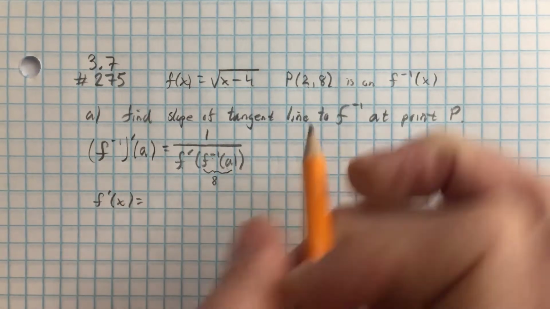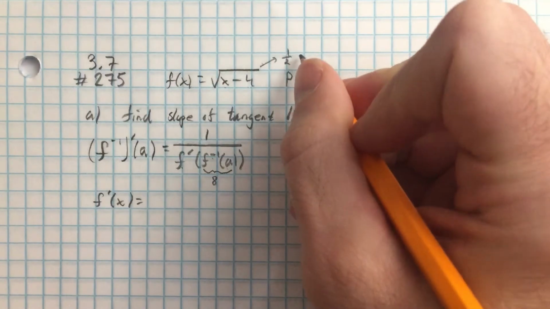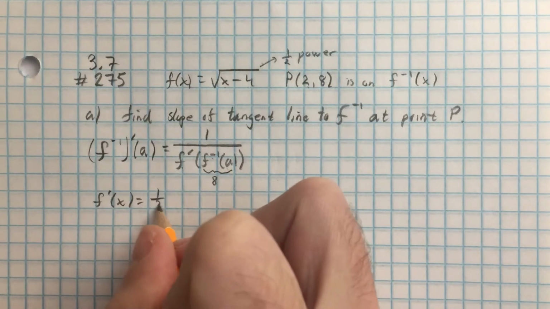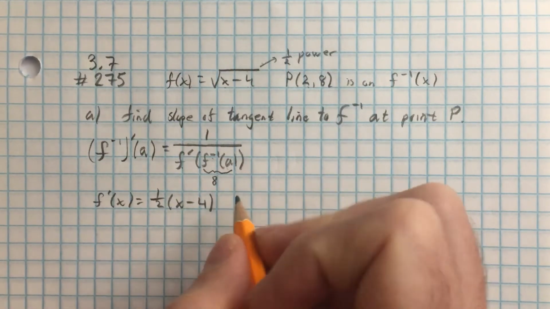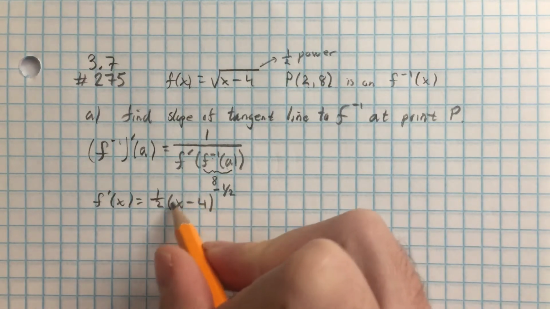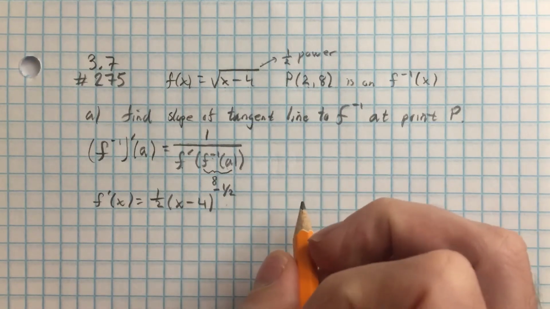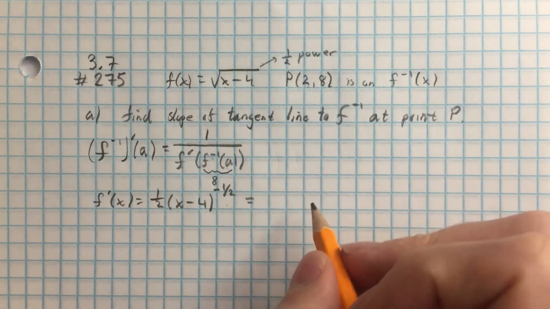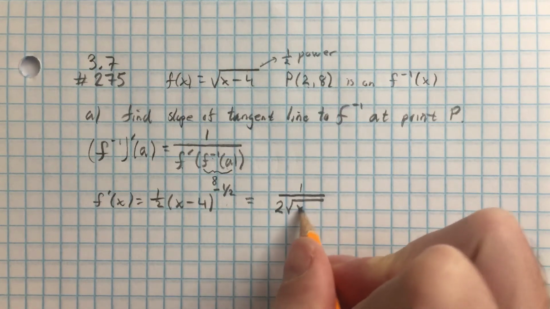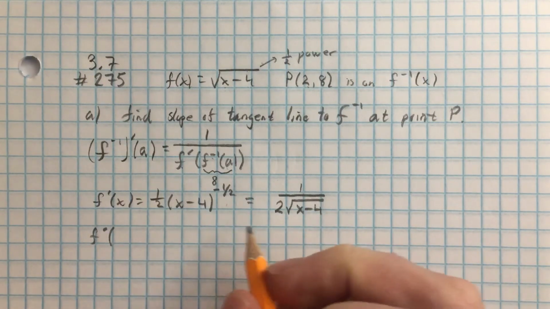of x. Again, if I view this radical as a rational power of 1/2, then the 1/2 would come down. X minus 4 stays the same on the inside. I lower the power by 1 to negative 1/2. I take the derivative of the inner function, x minus 4, which is 1, and I append it out here as a multiply. But it does nothing, so I'm not going to bother to write it. Cleaning this up just a little bit, we'll have 1 over 2 root x minus 4. We need to calculate this at 8.